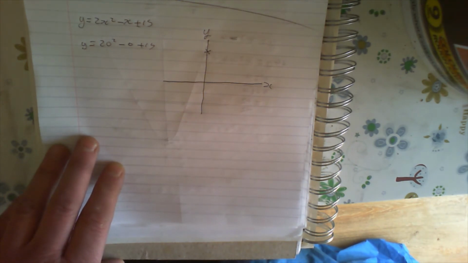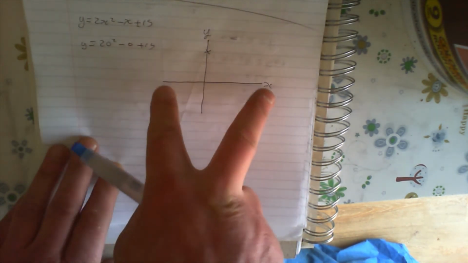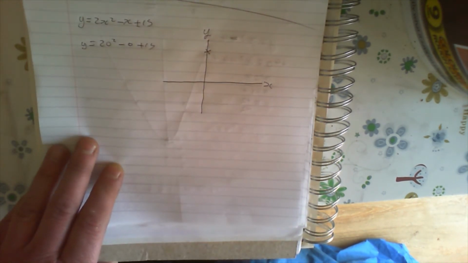Now let's see, we want to know where it cuts the x-axis now. Right, so let's have a look at this. Excuse me, we've got another one here.